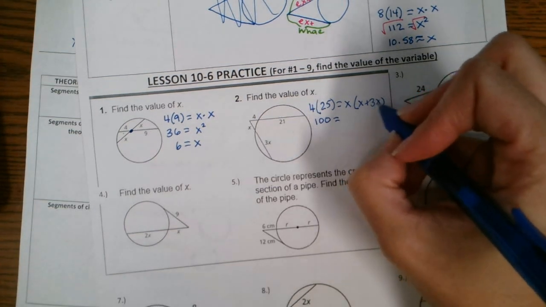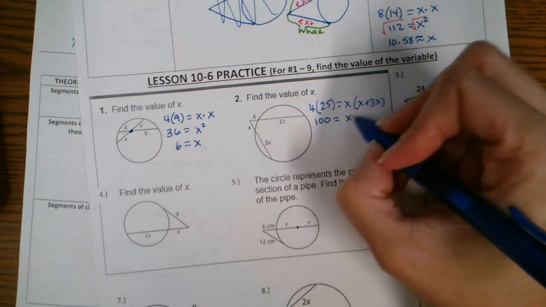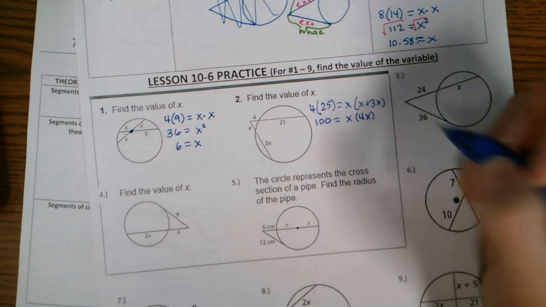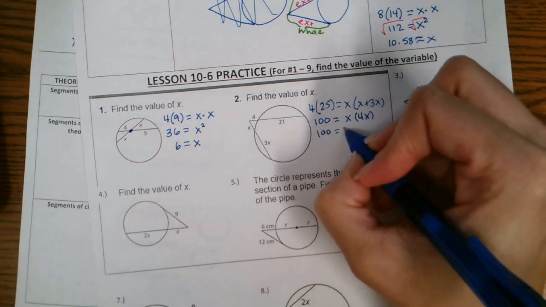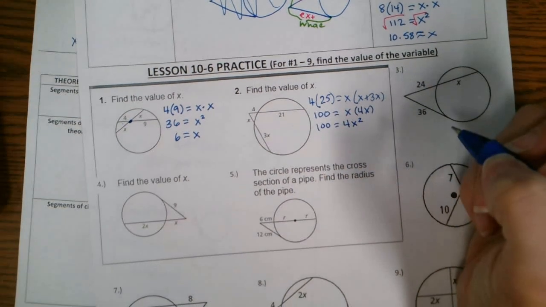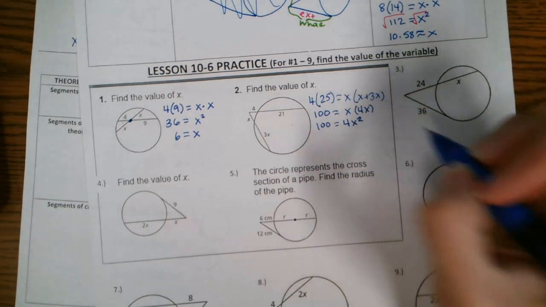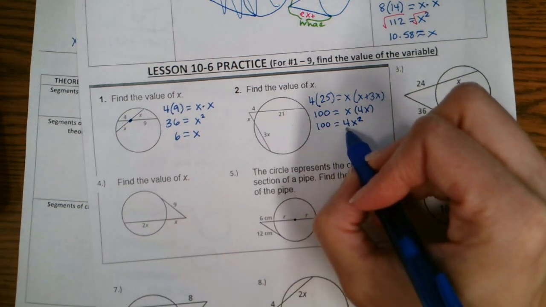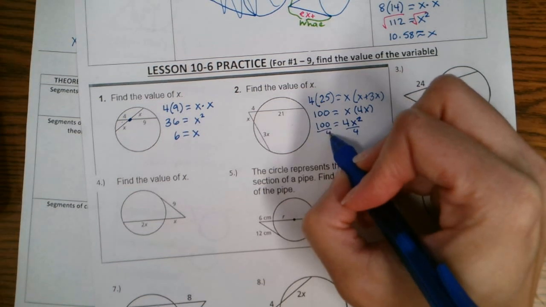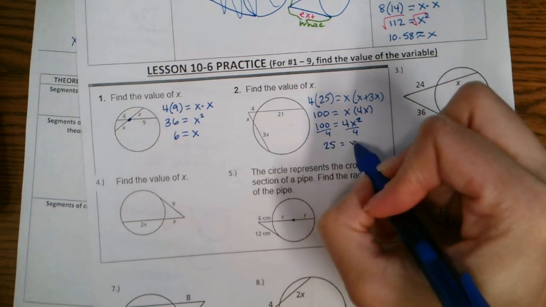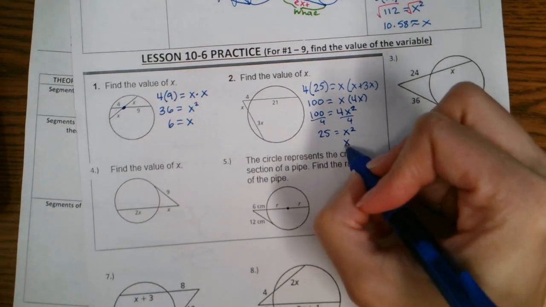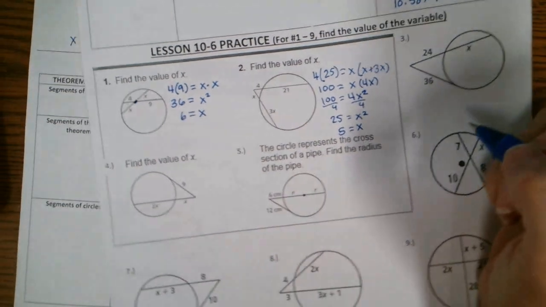On the right side, I can combine my like terms on the inside first. I get 4x, and then I'm going to have 4x squared. I can divide both sides by 4. I get 25 is equal to x squared. And then take the square root and I get x is 5.